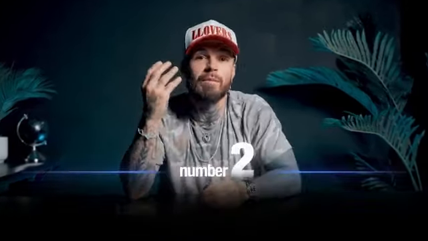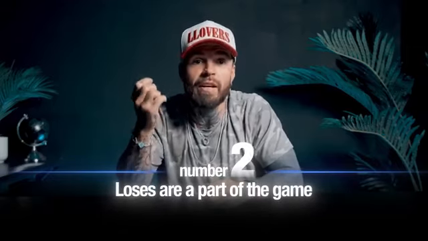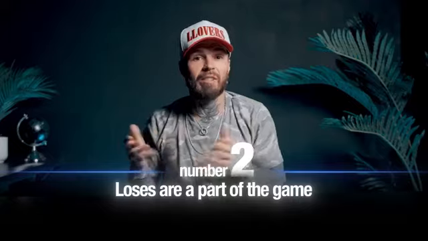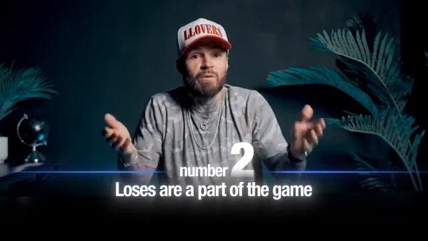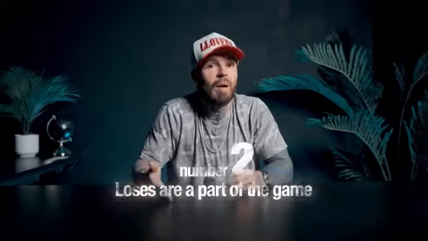Number 2, accept that losses are part of the game. Even the best traders in the world only have a 60 to 70% win ratio. That means you lose 30 to 40% of the time and they're still rich as hell. Why? Because they manage risk. Stop taking losses personally. Stop revenge trading like a dumbass. Losses are part of the game. Accept it and just move on.